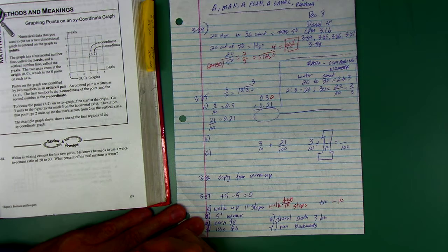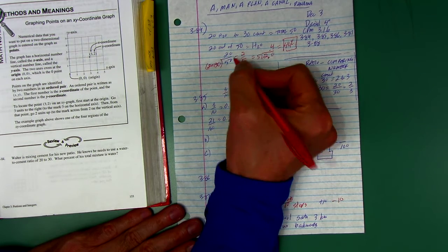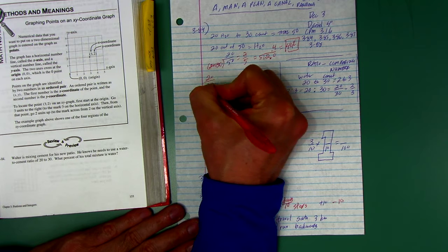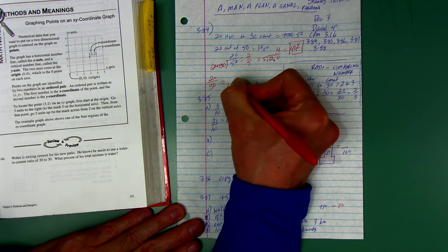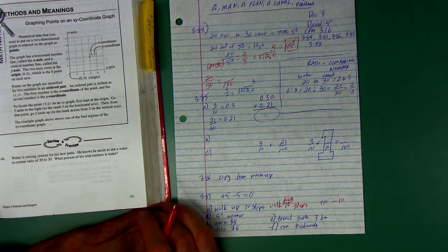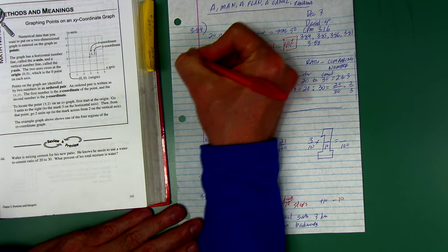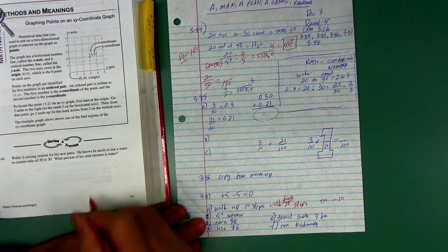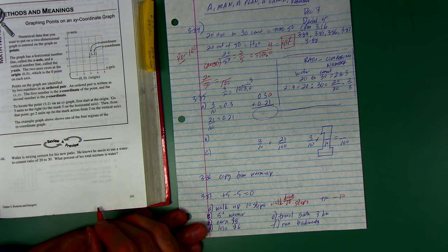Another way of doing this, a shortcut. With 20 over 50, when you want to change to a percent, if you can get the denominator to be 100, that's what percent means. Percent means per 100, per every 100. 50% is 50 out of every 100. 10% is 1 out of every 10, 10 out of every 100.